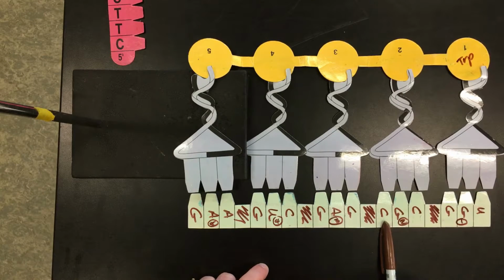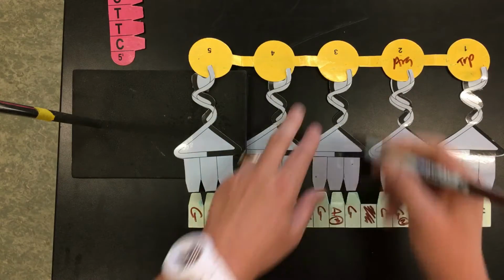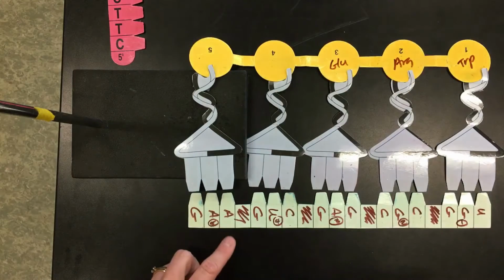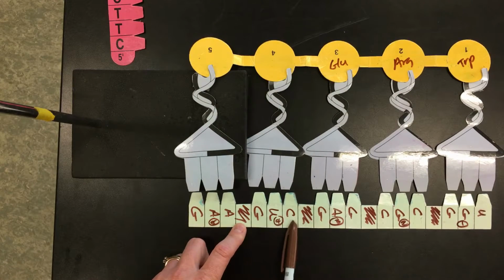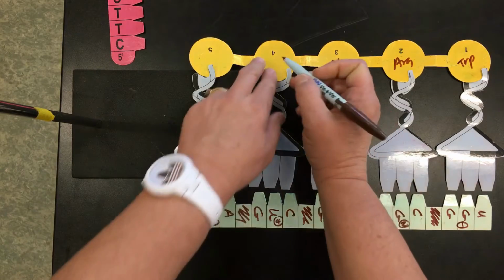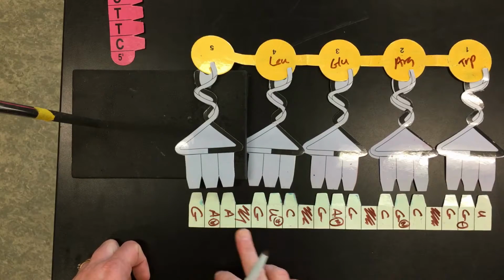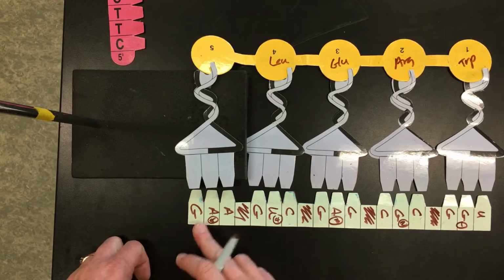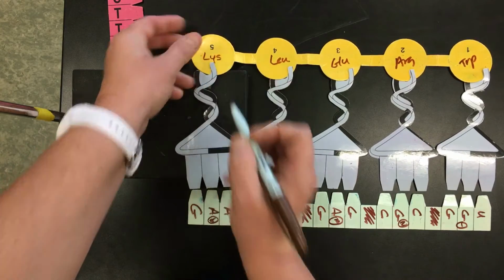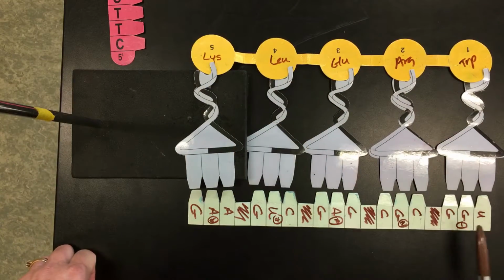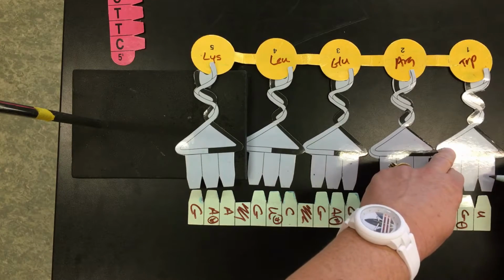My CGC is going to code for arginine. My GAU, glutamic acid. CUG, and notice I'm going kind of backwards. I'm actually going from right to left. Is going to code for leucine, LEU. And then my last one, AAG, is going to code for lysine. That's LYS. Okay? So notice I'm going from right to left.